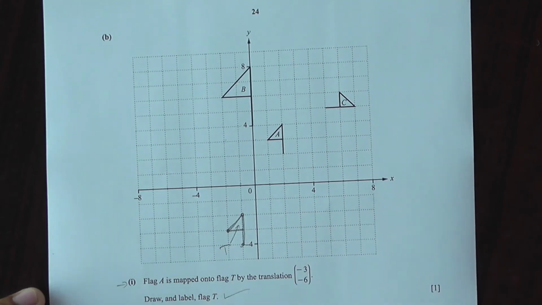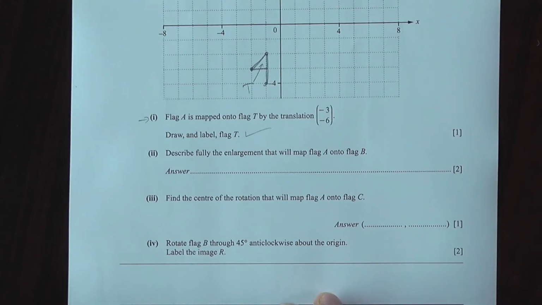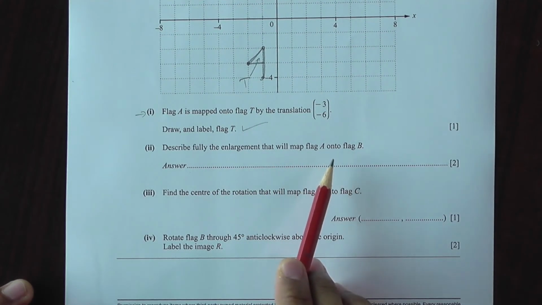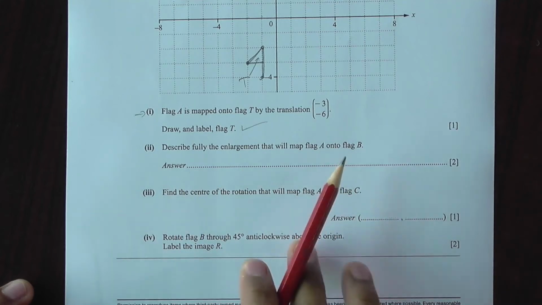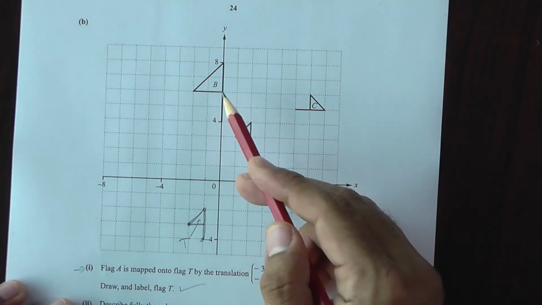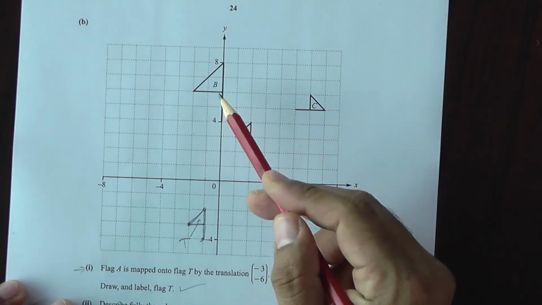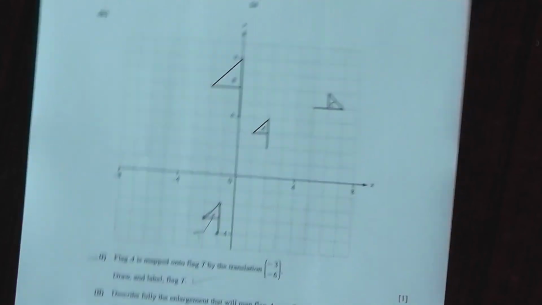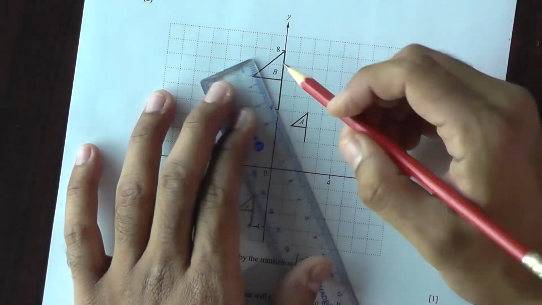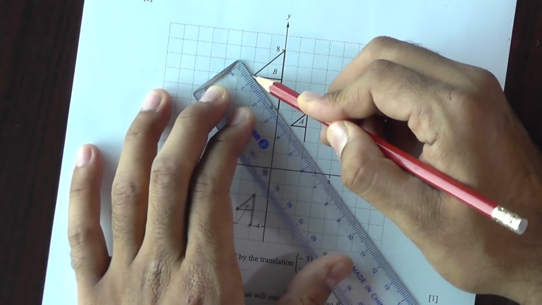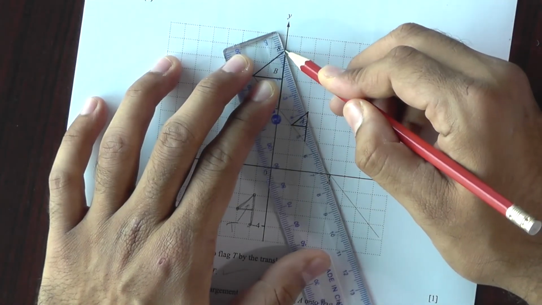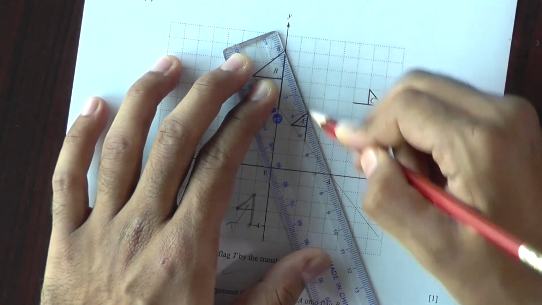Flag T. The next part says describe fully the enlargement that will map flag A onto flag B. We have to look at this, and this enlargement goes on to become a larger shape, that is B. So what do we need to do? We need to connect the points. How do we connect the points? We look at these 2 points and we connect them by a straight line. Then we look at these 2 points and we connect these by a straight line as well.